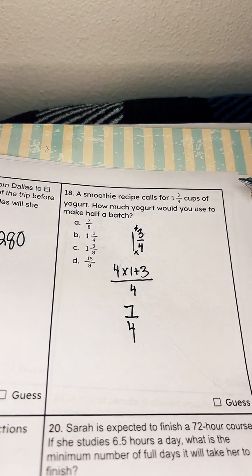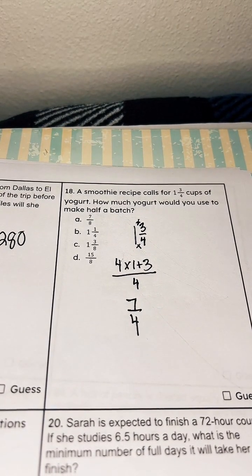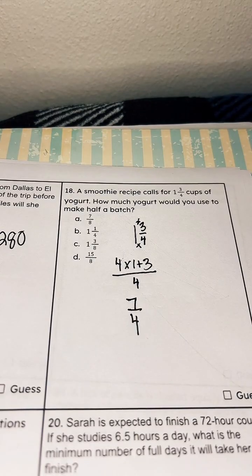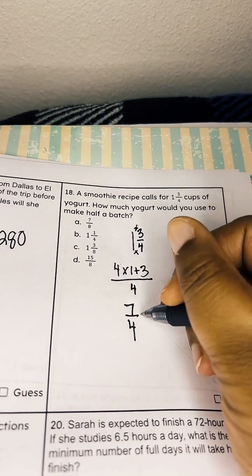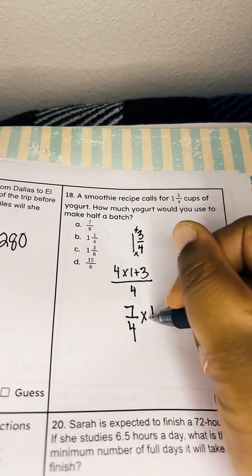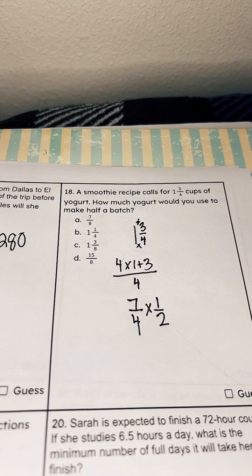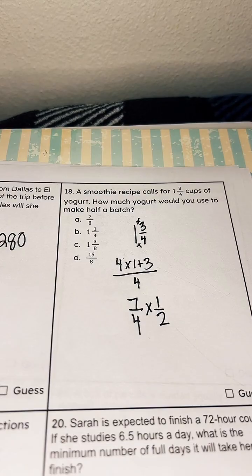Now, when we want to take half of something, how do we take half of something, you guys? Divide by what? Divide by 2. Perfect. We can divide by 2, or we can multiply by a half. So when we're taking half of something, we're dividing by 2, or we can multiply it by half.